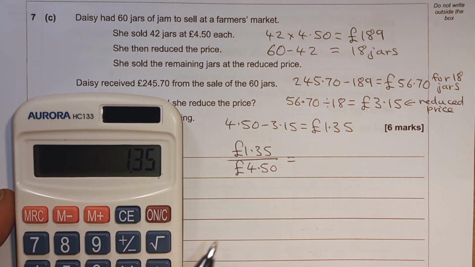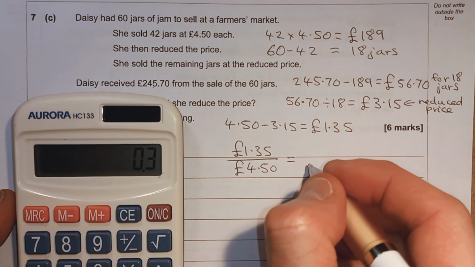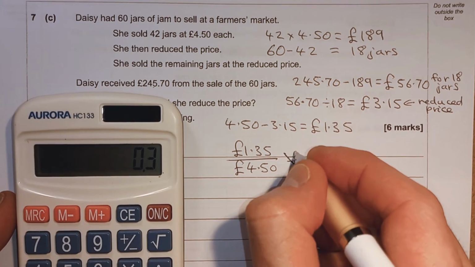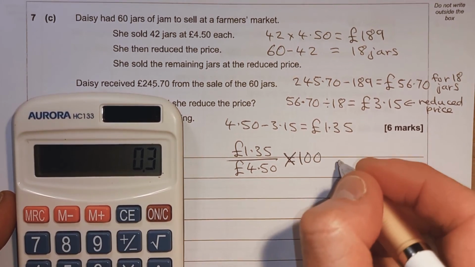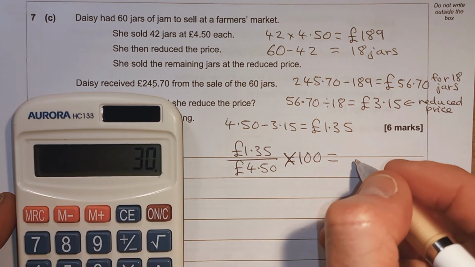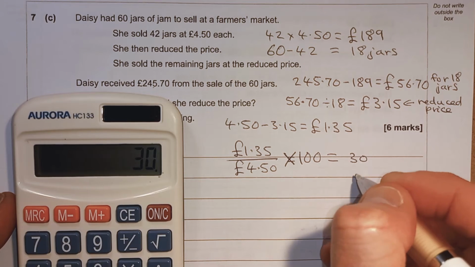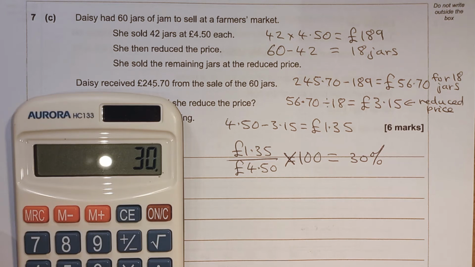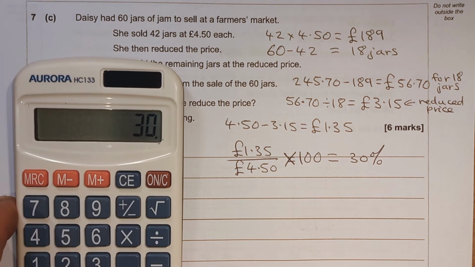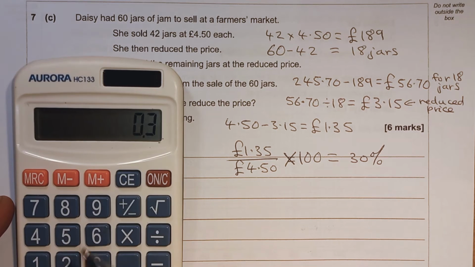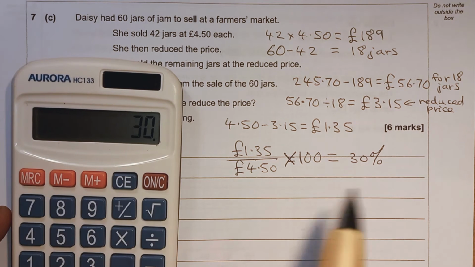So 1.35 divided by 4.5, and what I should have said was we want to turn it into a percentage, so we're going to multiply that answer by 100. So 0.3 times 100 is going to give us 30%. Okay. The way I did it before was as a decimal, so we've just got to remember it's a percentage, we multiply it by 100. That then gives us the 30%.